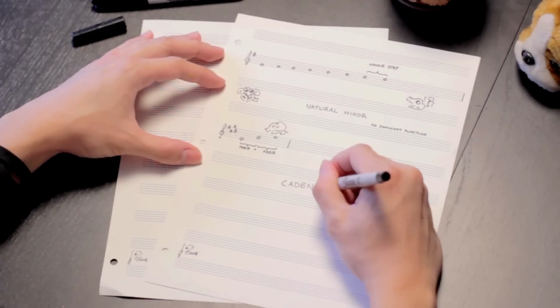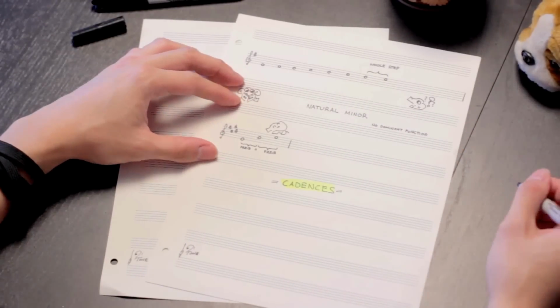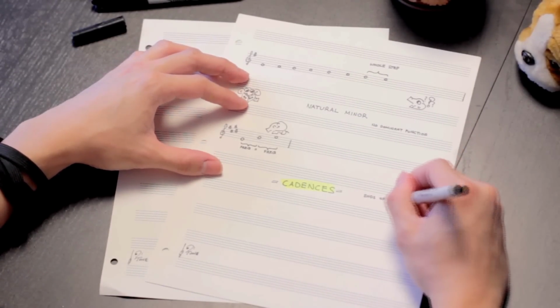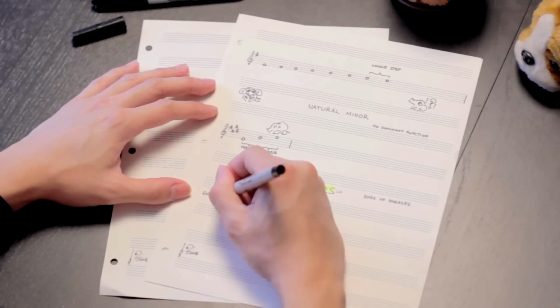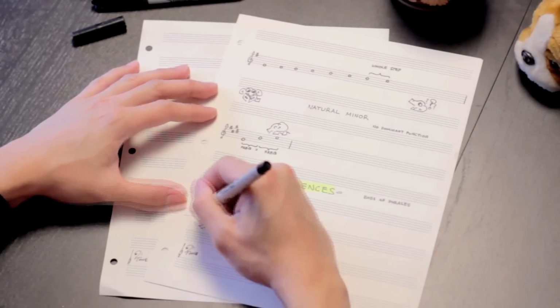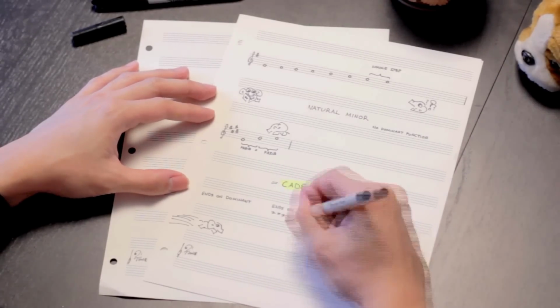One of the most essential uses of dominant function chords is as drivers in what are called cadences. We'll cover those in detail later, but cadences are basically the ends of phrases. They're a pause at the end of a line, and they almost always involve a dominant function chord. Either we end on one, implying further motion to come, or we end by resolving one to a tonic chord, allowing a moment of rest.